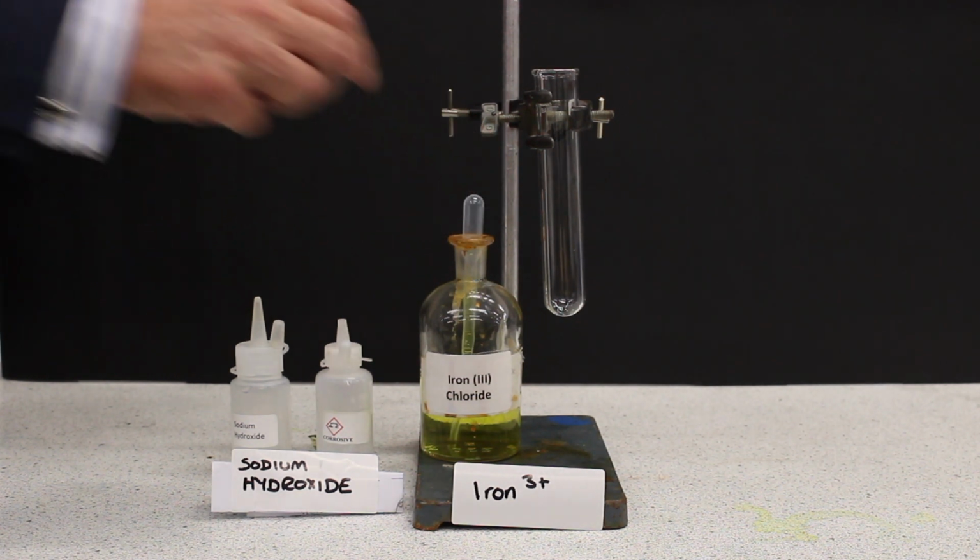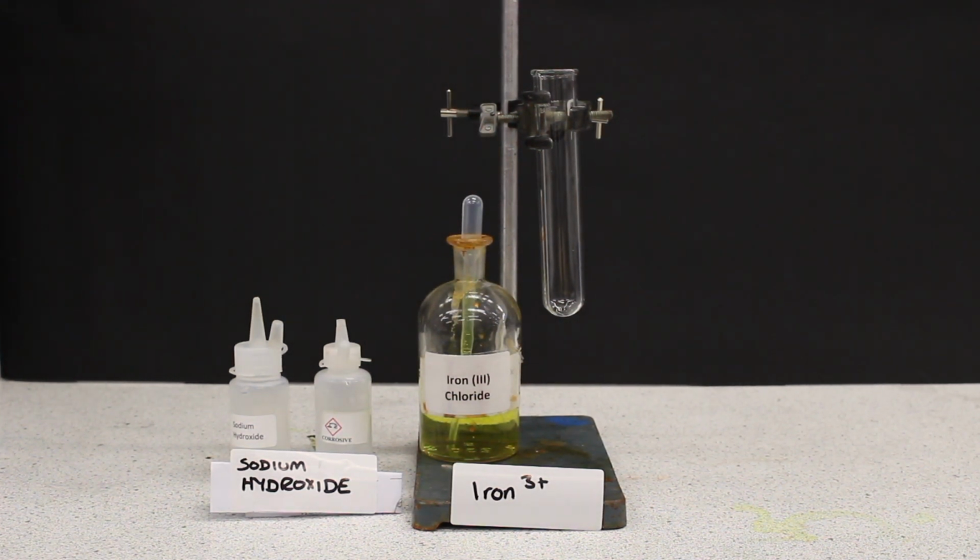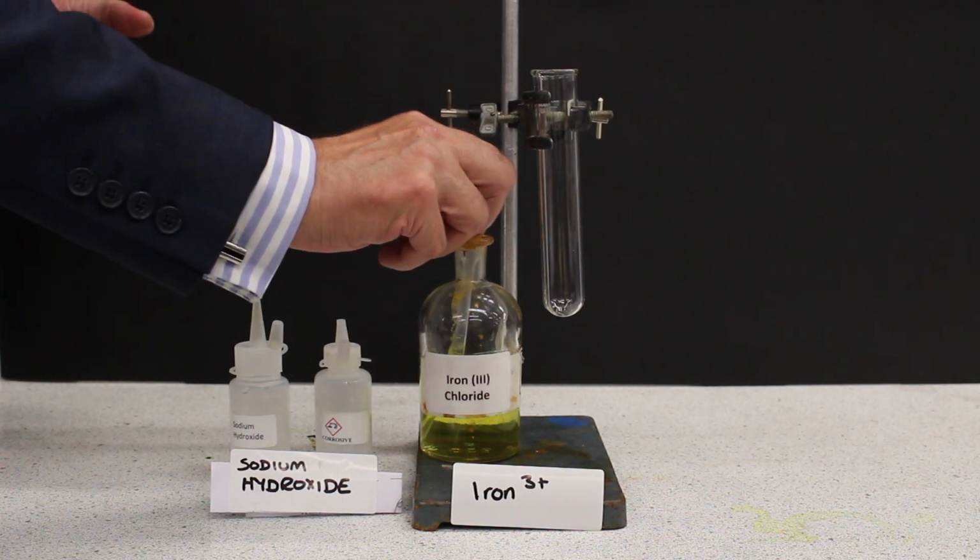Now the last experiment we're going to do is we're going to put a solution of iron(III) chloride into a test tube. Now iron(III) chloride contains Fe3+ ions, and we can identify the presence of these ions by once again adding sodium hydroxide solution to it.